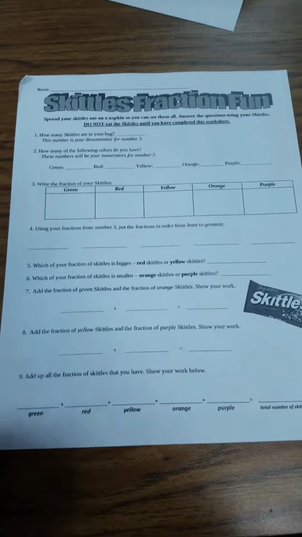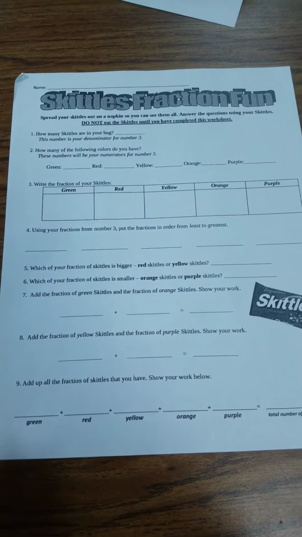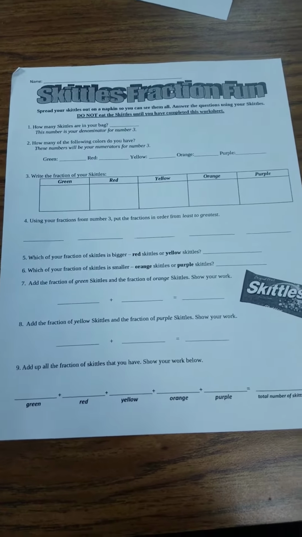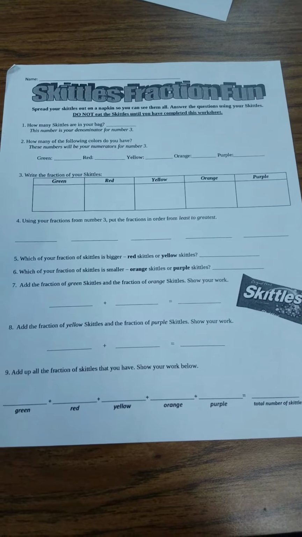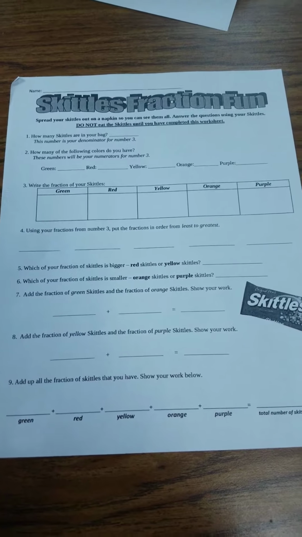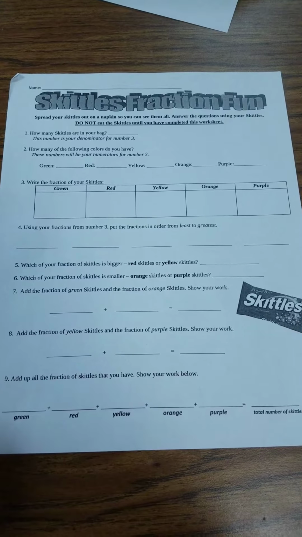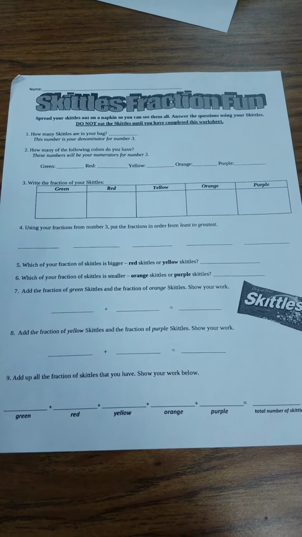So we have learned a lot about fractions this year. We have learned how to name fractional parts of a group. We've learned how to share objects between groups of people and find the fractional amount that each person would receive. So now we are going to jump into comparing fractions.